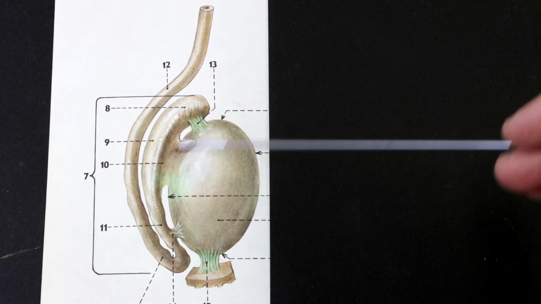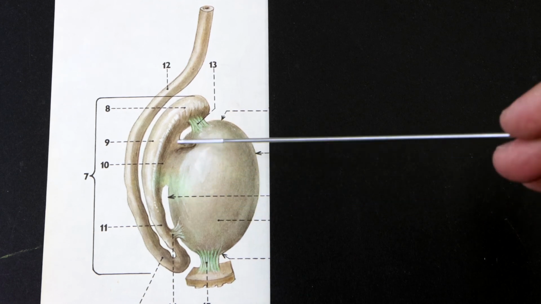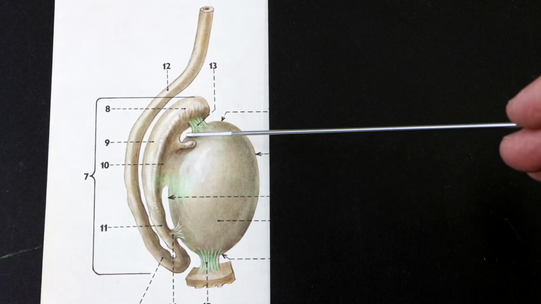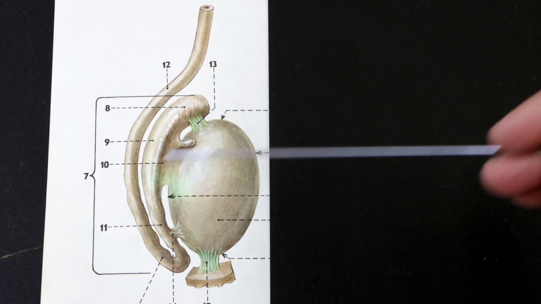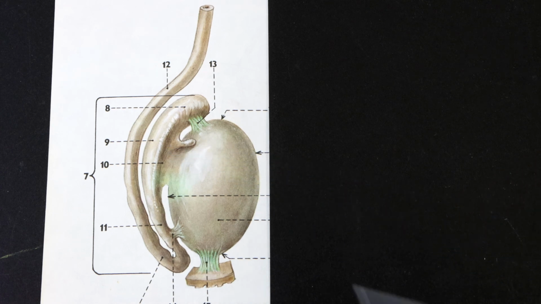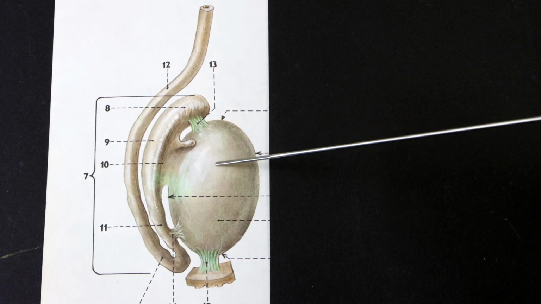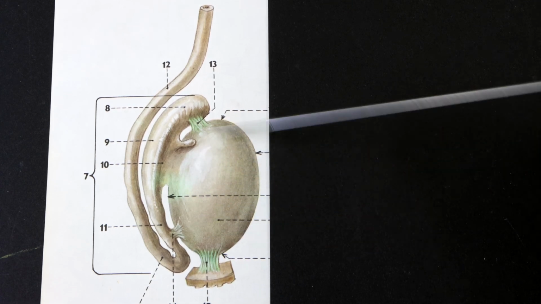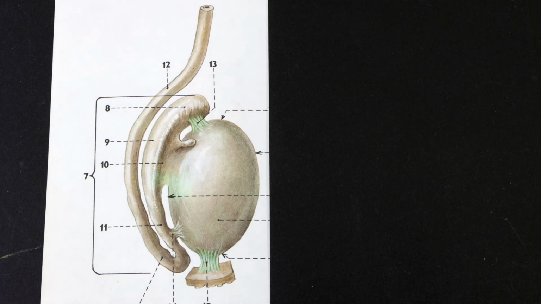In the posteromedial part of the testis, the posterior margin is the place where the epididymis attaches to the testis. The testis has two surfaces: the lateral surface that is convex, and the medial surface, on the other side, which is flat. So those are the macroscopic structures that you can see in the testis.